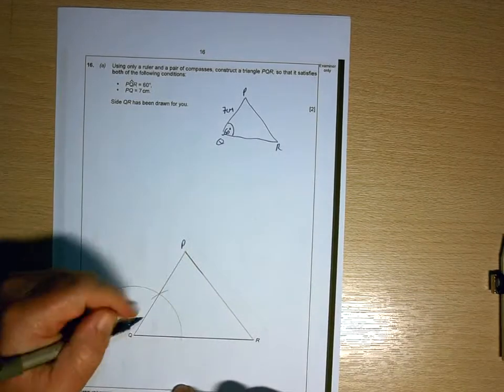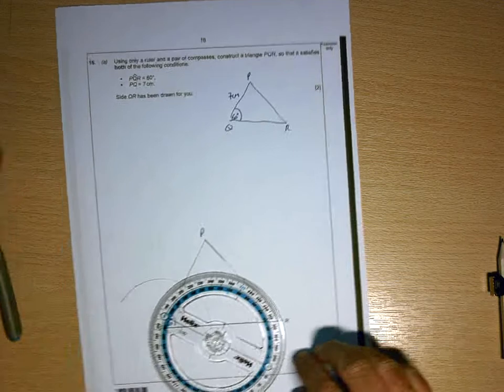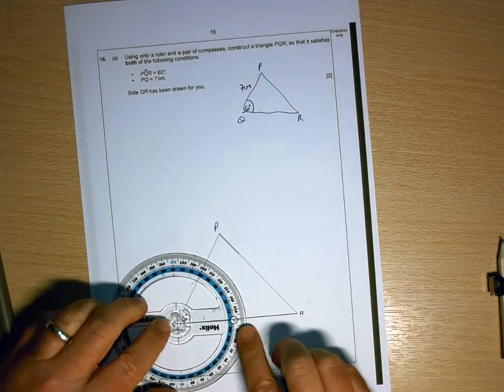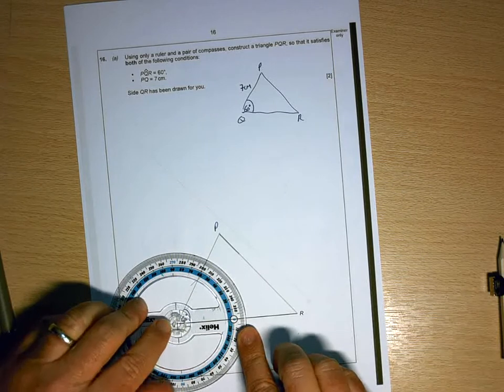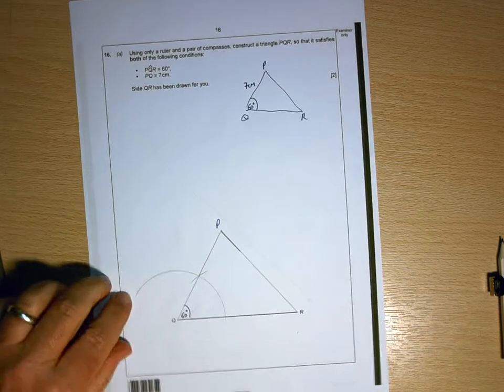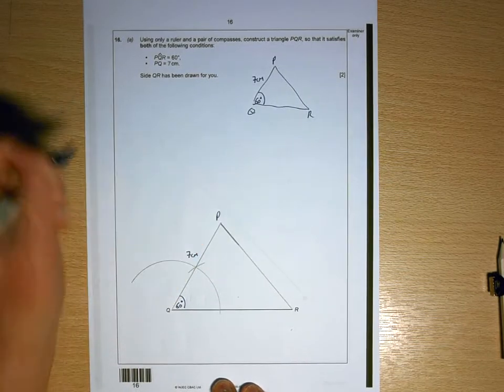So P is there, that is 60 degrees, and we've got one of these in our pencil cases, so we can just check. Put the center on Q, line the 0 up with the line and measure up, and you can see there that is 60 degrees, and we know that it measures 7 centimeters.